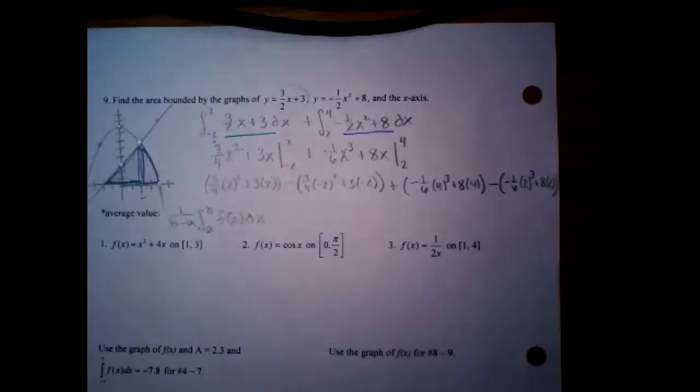Don't confuse this with average rate of change, back from unit 2. Hey guys, what is an average rate of change asking for? You're asked for an average rate of change, what should you find? Good, perfect, guys. That's slope. Average rate of change is slope. Awesome. Average value involves an integral. All right, so just be careful.